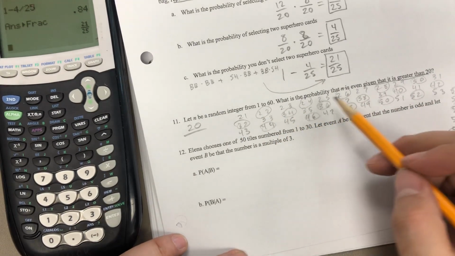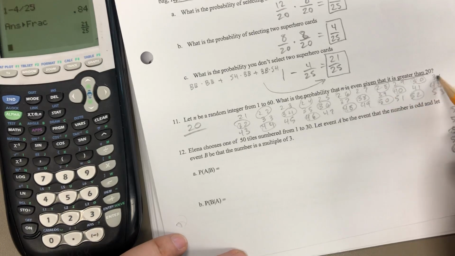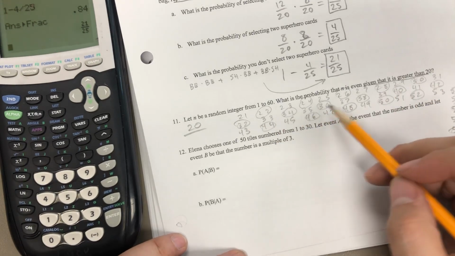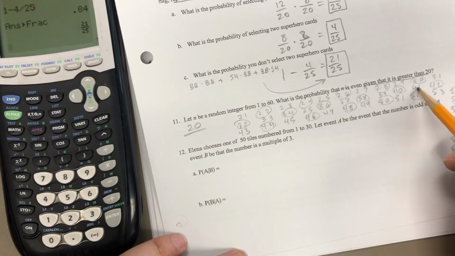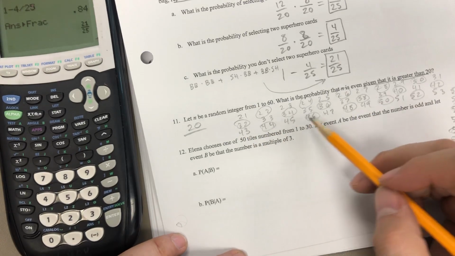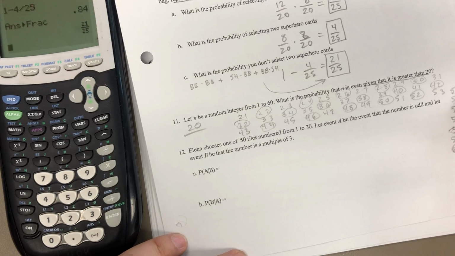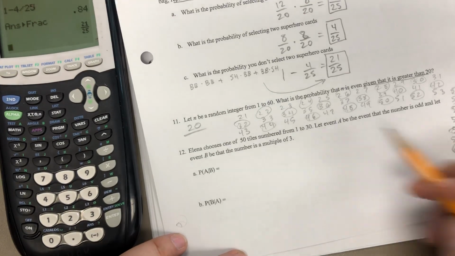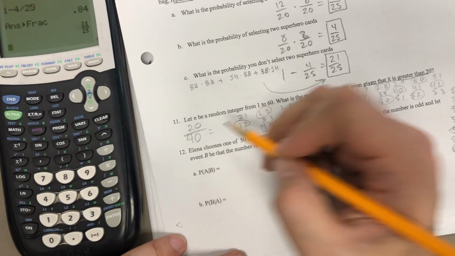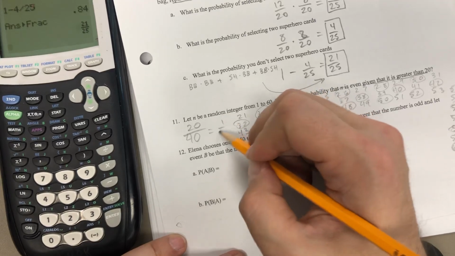1, 2, 3, 4, 5, 6, 7, 8, 9, 10, 11, 12, 13, 14, 15, 16, 17, 18, 19, 20, 21, 22, 23, 24, 25, 26, 27, 28, 29, 30, 31, 32, 33, 34, 35, 36, 37, 38, 39, 40. Sure enough, 40. And then 20 out of 40 reduced down to 1/2.